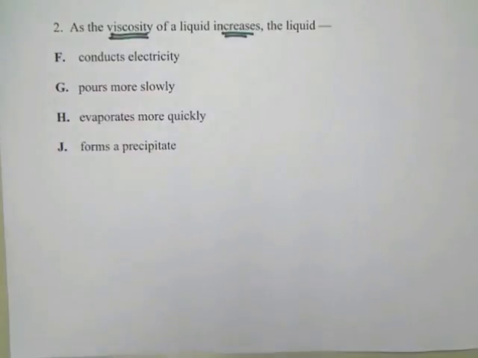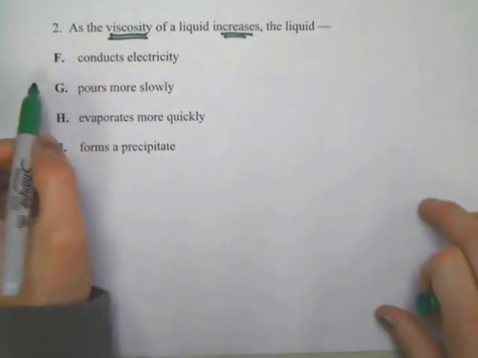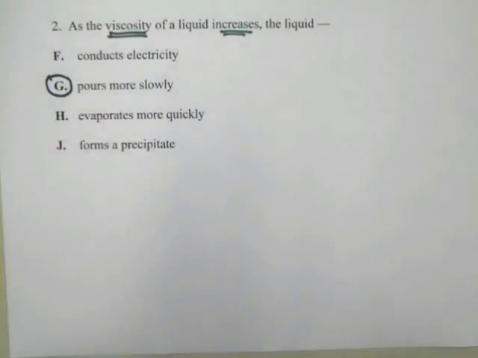So our choices have to be something to where it's showing some kind of resistance to flow. And if you look at all your choices, there really is only one choice that would be the best choice, and that would be choice G. It pours more slowly.